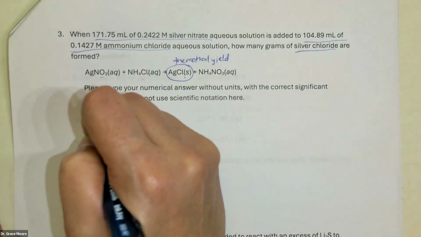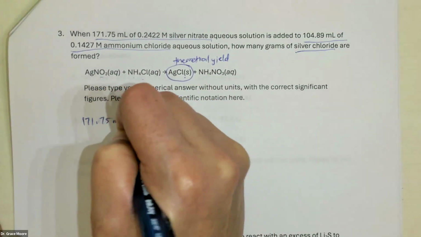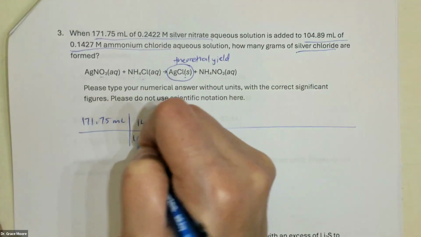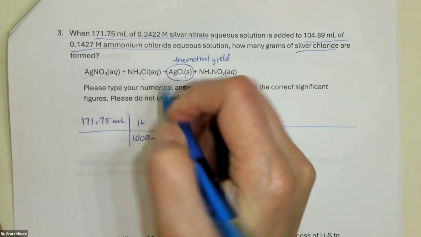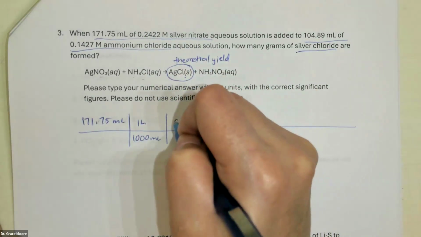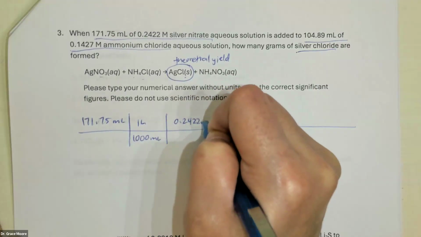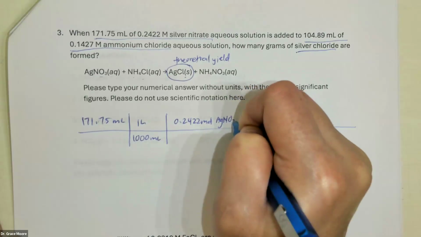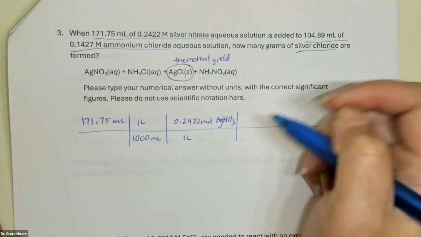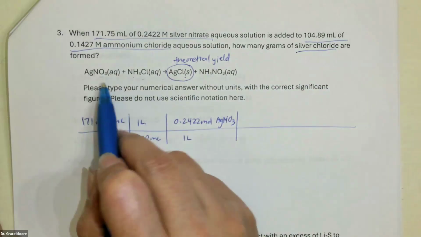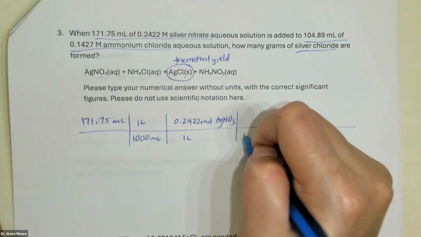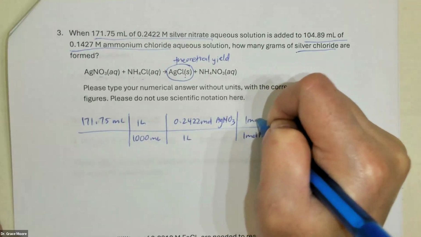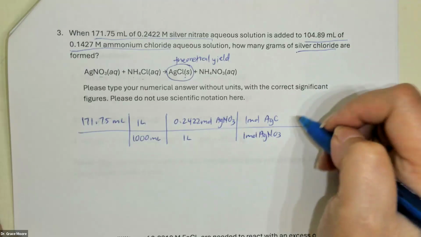We'll do 171.75 mils. 1 liter is 1,000 mils. Our molarity is 0.2422 moles of AgNO3 to 1 liter. And then we know the ratio, 1 mole to 1 mole. 1 mole of AgNO3 is to 1 mole of AgCl.